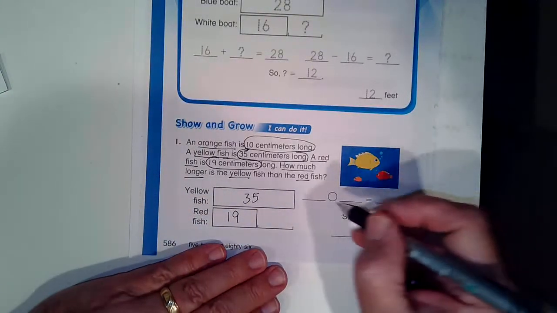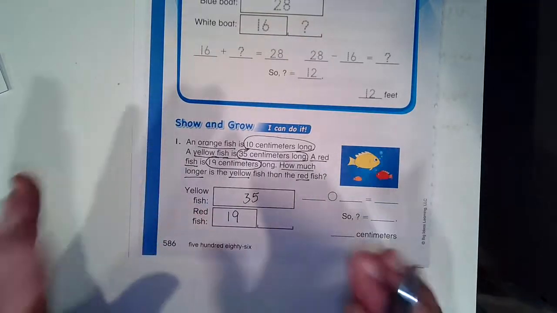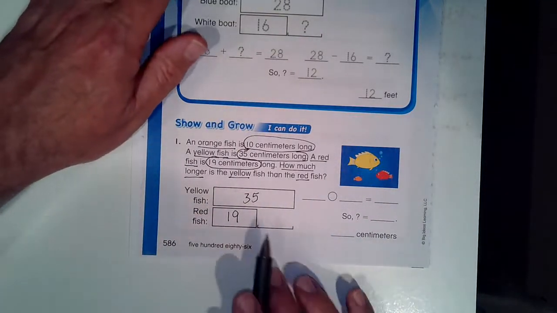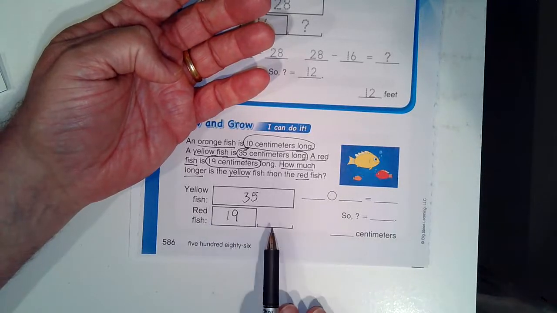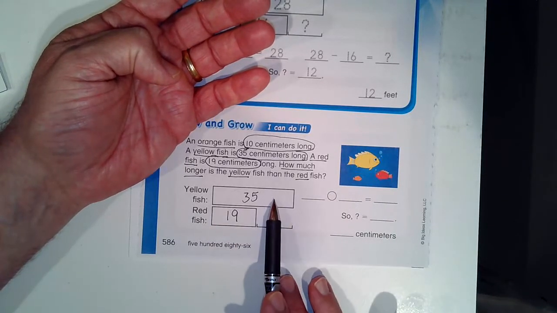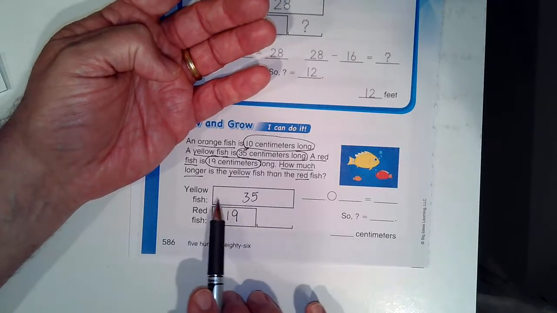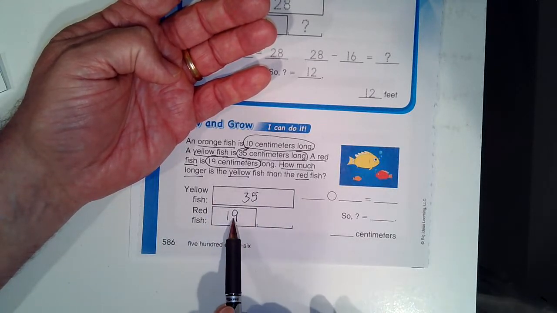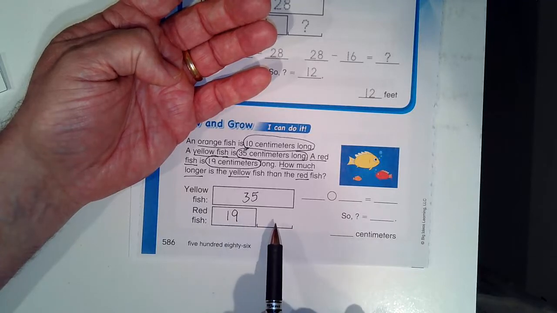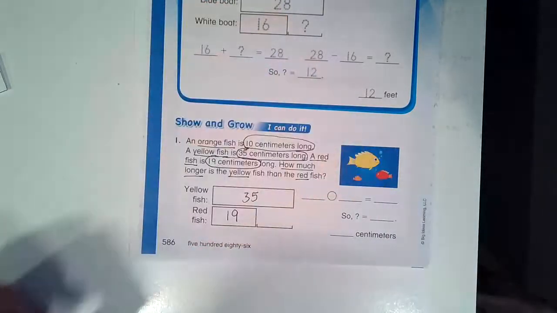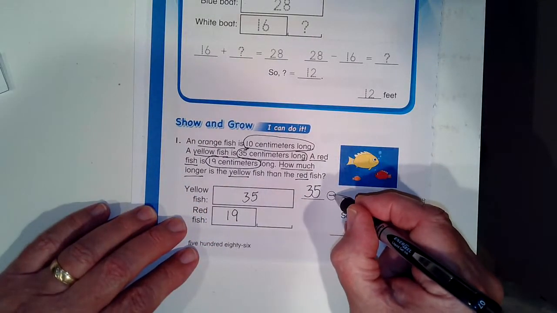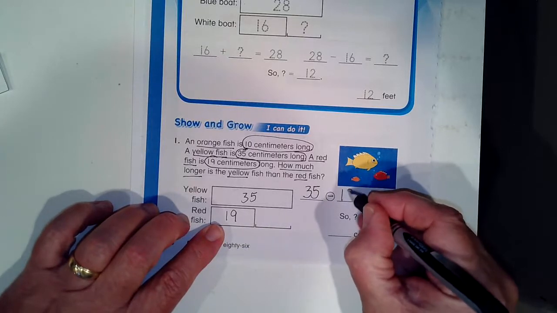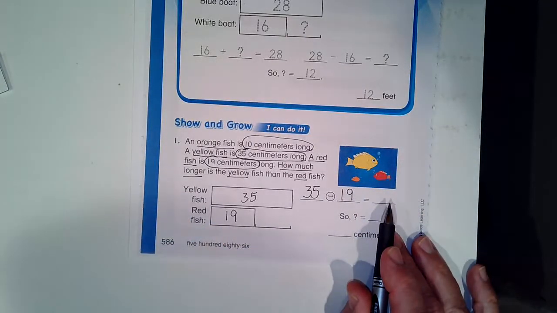So I can also say, because I know how fact families work, right? Fact families, 2 addition problems and 2 subtraction problems. If I know that 19 plus this equals 35, then I also know that 35 minus 19 is going to equal our answer. So let's set up the problem like that. 35 minus 19 is going to equal our answer.